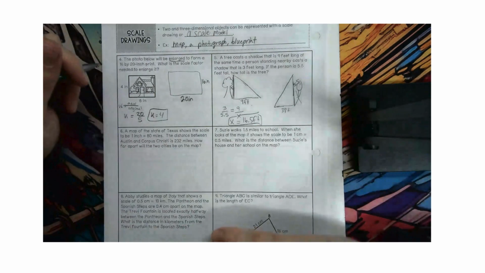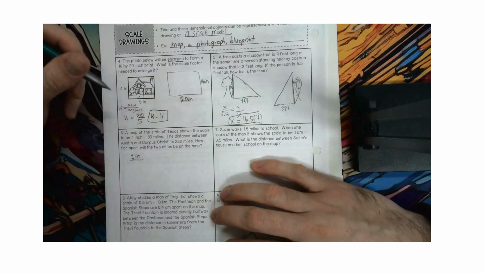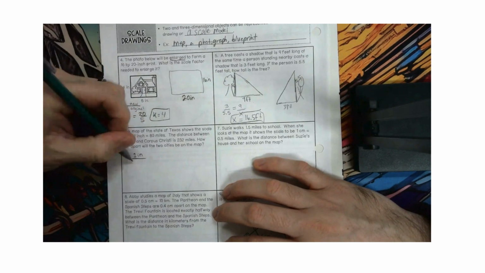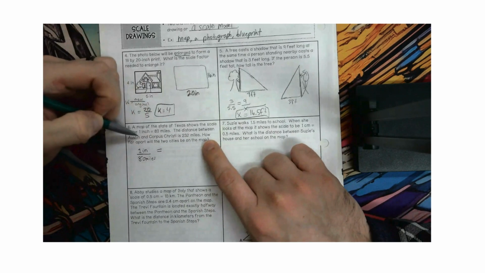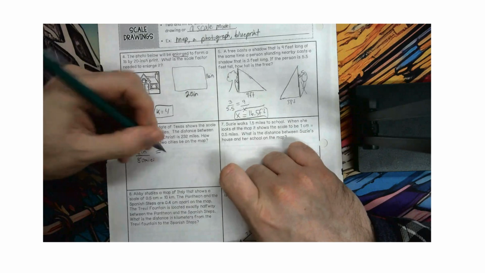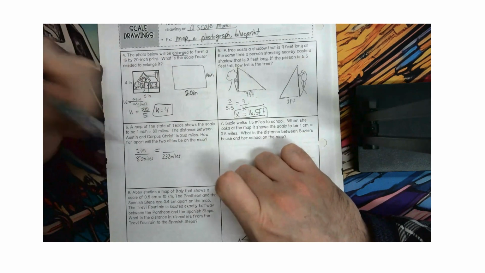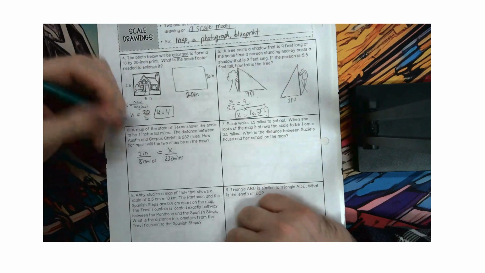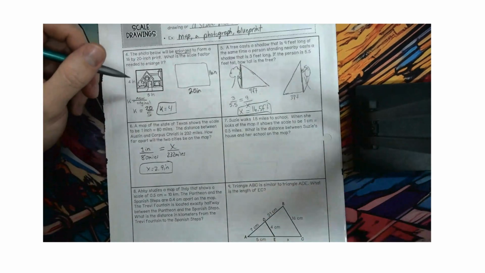All right, I want you to read number 6, and then we're going to do number 6 together. All right, so number 6, we're dealing with the map. So first, we want to start off with drawing the proportion, where it's 1 inch over 80 miles. And we can set that equal to the distance between Austin and Corpus Christi, which is 232 miles. So miles would be on the bottom as well. And then we don't know how many inches these cities are apart, so that's X. Cross multiply and divide, and you get X equals 2.9 inches. That's how far those two cities would be on the map.